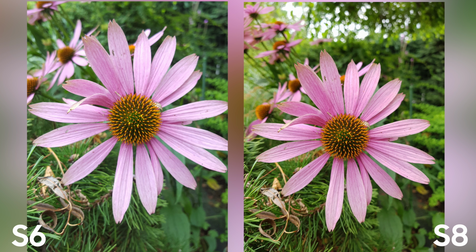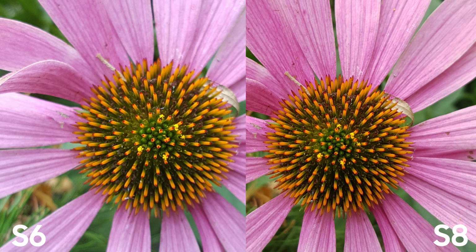Here, the S6 picture looks washed out and there are not as many color tones and nuances as in the S8 picture. The S8 photo looks almost alive and the depth of field is just stunning. In the crop, it's hard to tell because each one focused on slightly different things, but I give them the same score in terms of sharpness here.